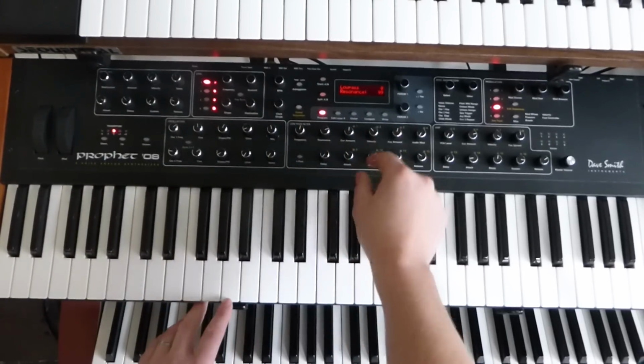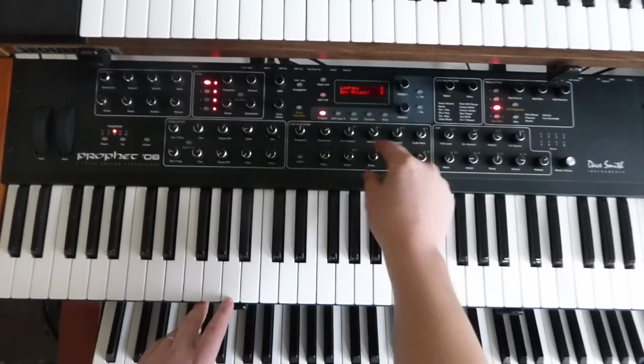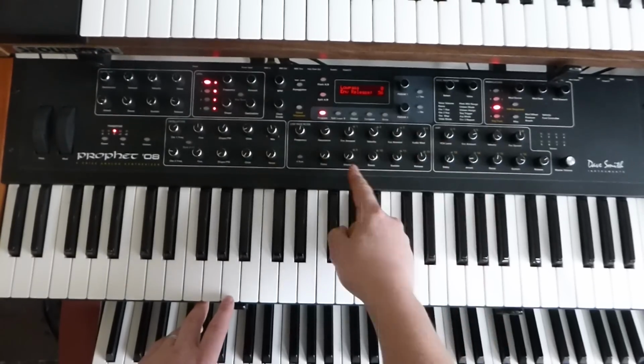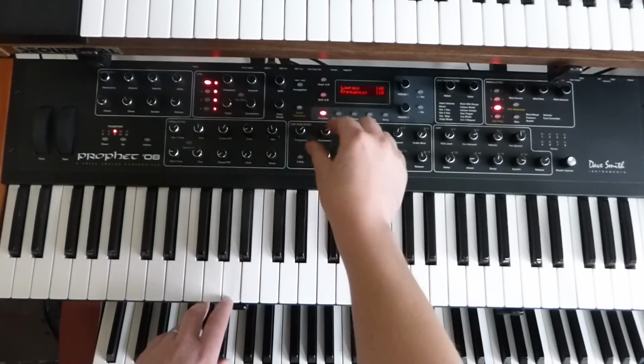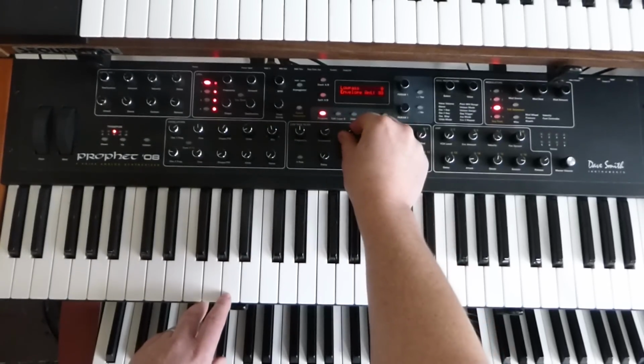Let's put an envelope on. Envelope, at the minute, I think it's pretty much that on the basic patch. Let's put an envelope on. Envelope amount.